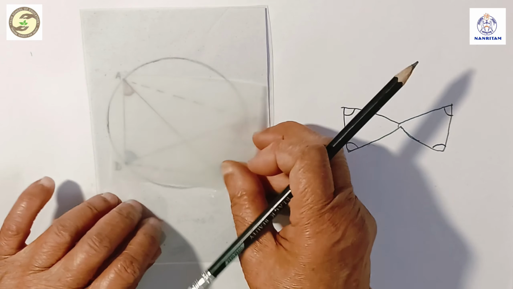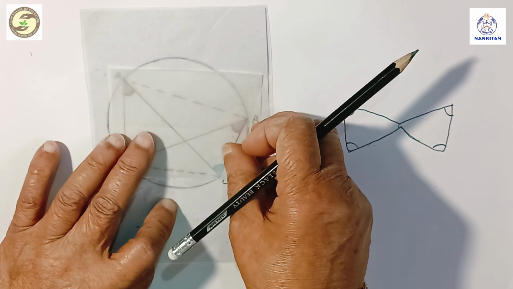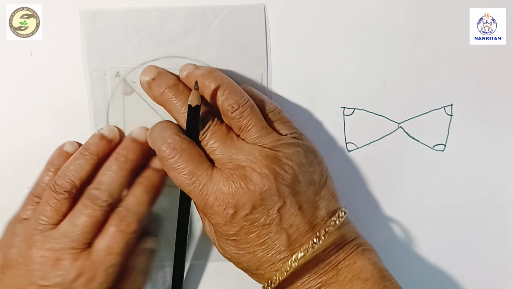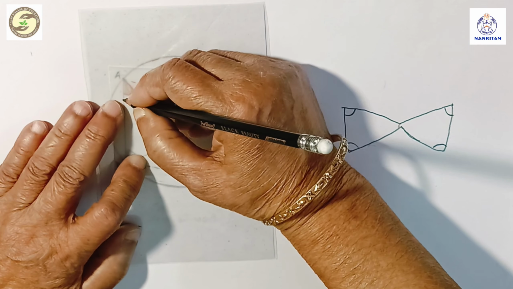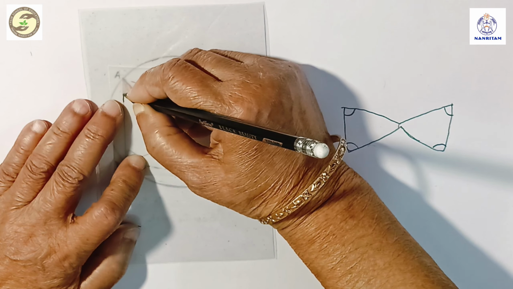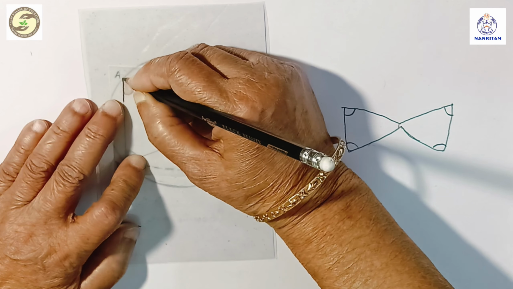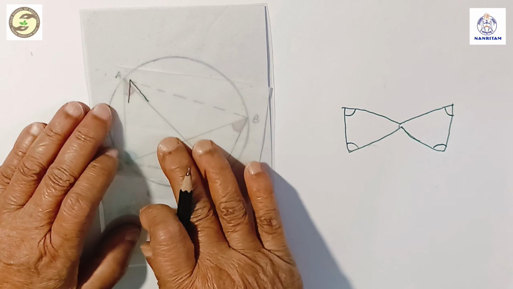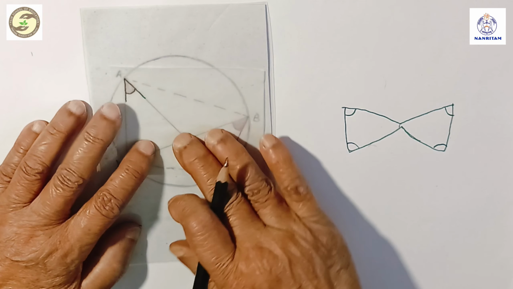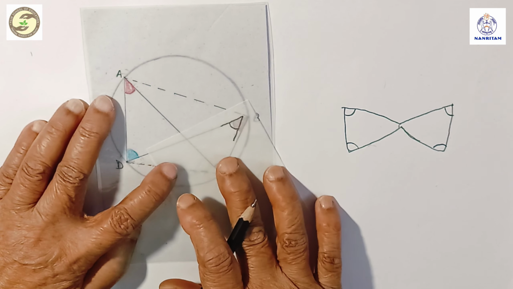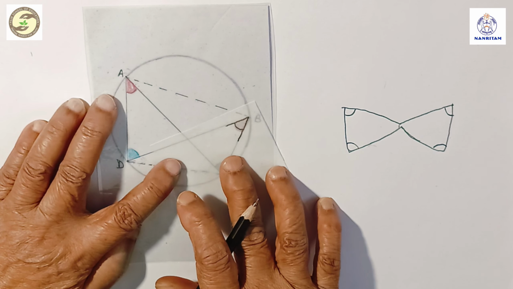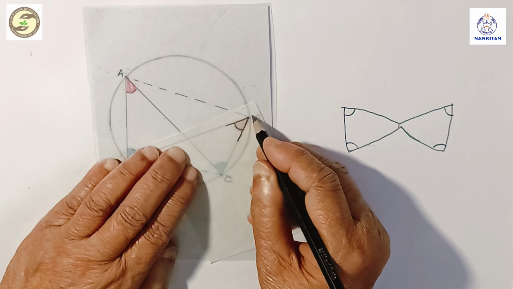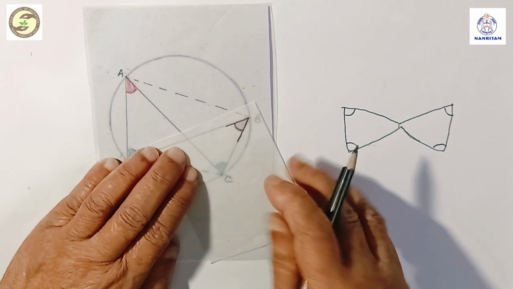We use a tracing paper just to show that these two angles are equal. So this is angle A. You can see it's an angle A, and we trace the angle. Now we superimpose this angle on angle B. And we can see that it exactly matches with angle B. So angle A and angle B are the same.